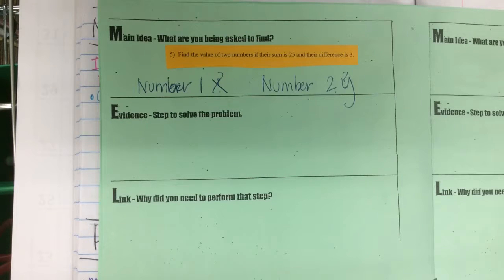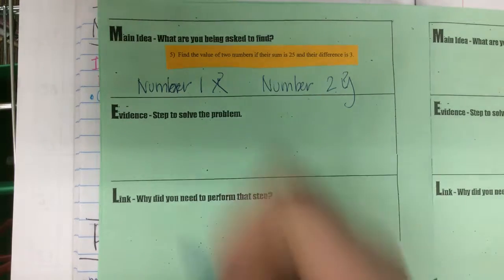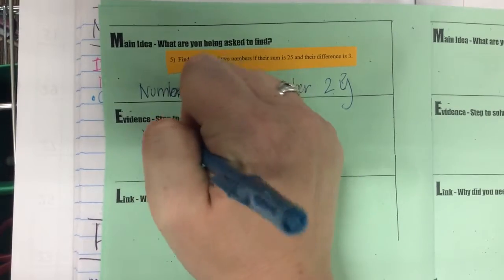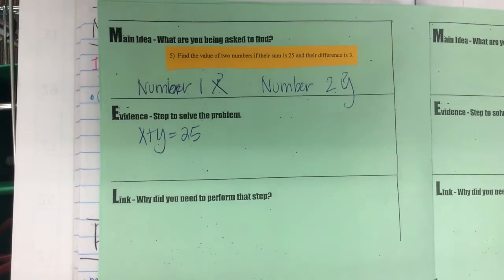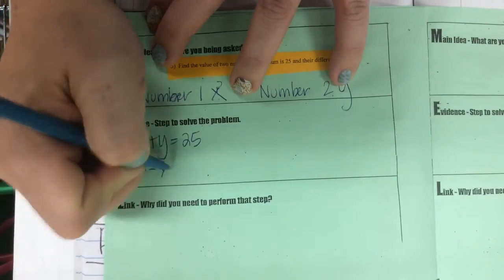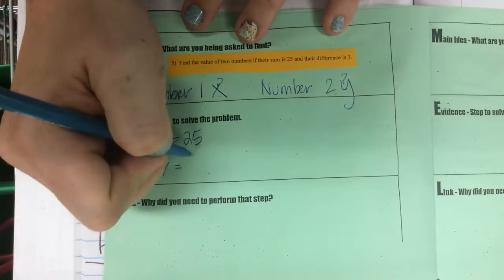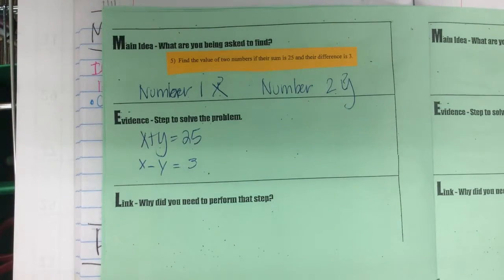All right, tell me about it. What do you know? What's equation number 1? The sum is 25. What does sum mean? It means to add. X plus Y equals 25. What do we know about equation 2? X minus Y equals what? 3. Easy or hard or medium? Easy.